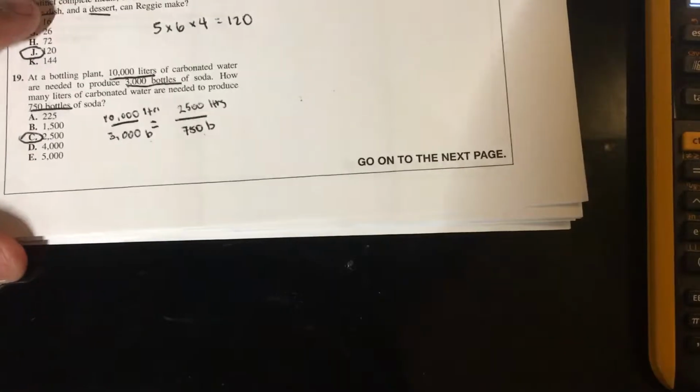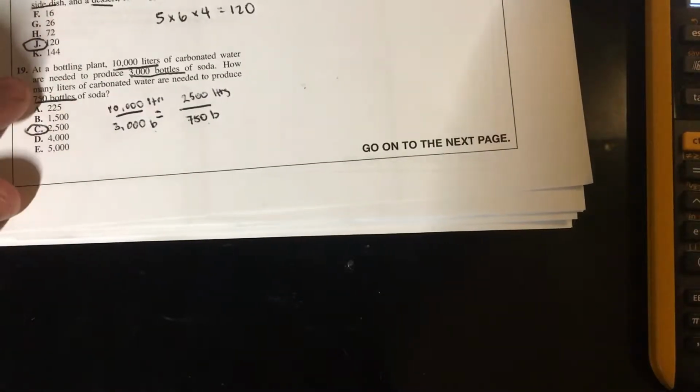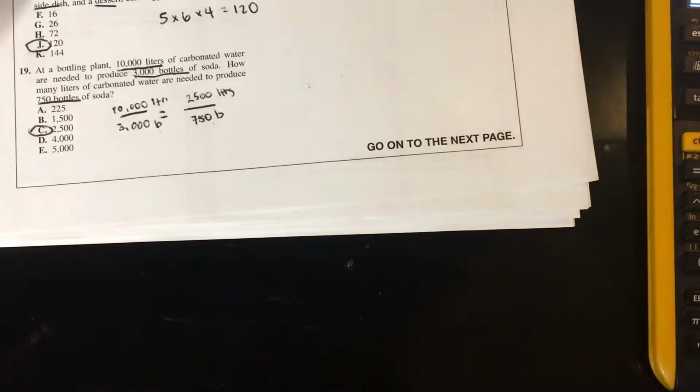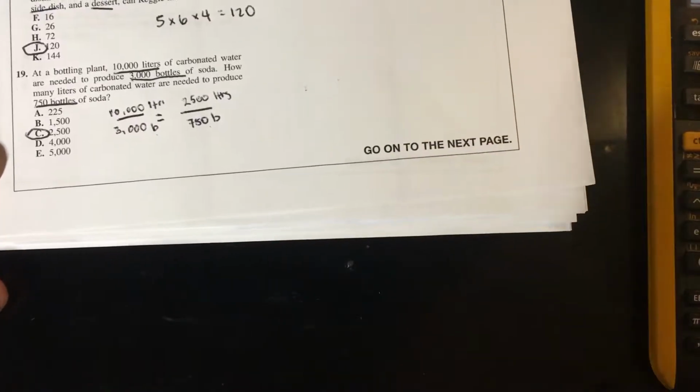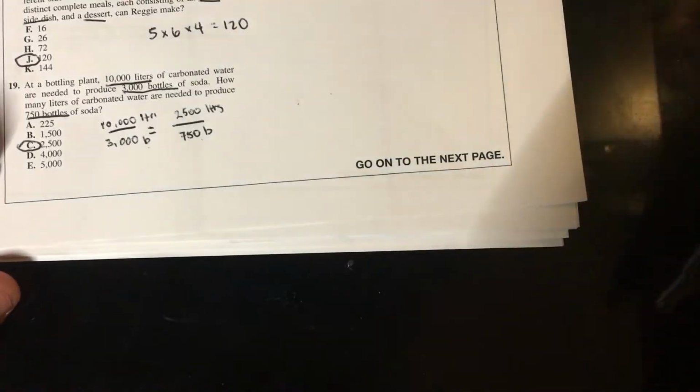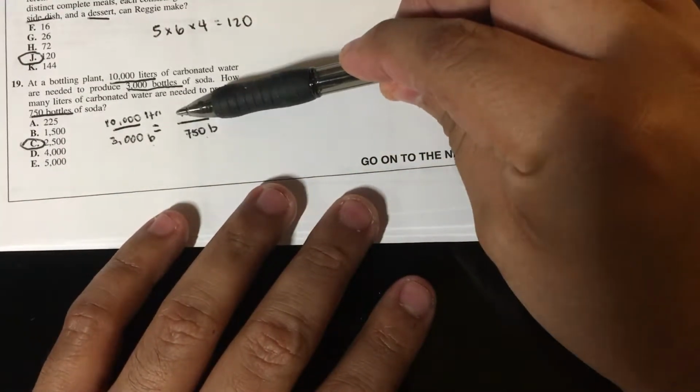Okay. Next one here. At a bottling plant, 10,000 liters of carbonated water are needed to produce 3,000 bottles of soda. So how many liters of water are needed to produce 750 bottles of soda? Okay, so I didn't know what this number is. This is what I'm looking for. So I set up a proportion.